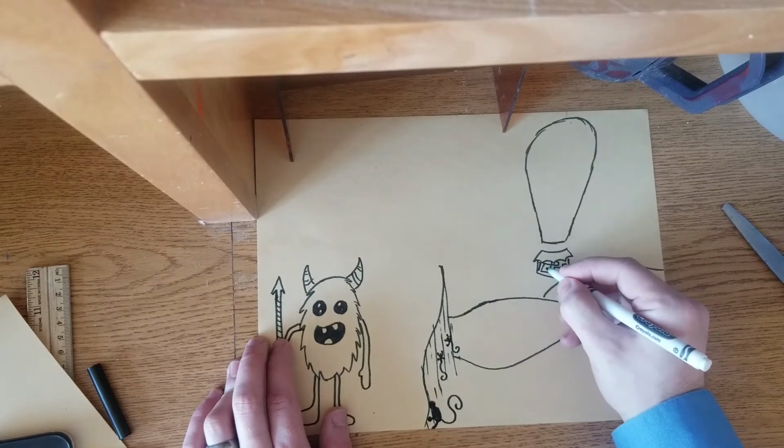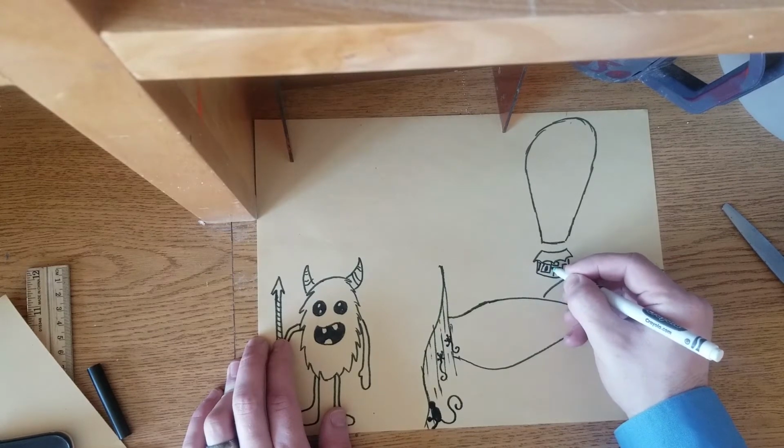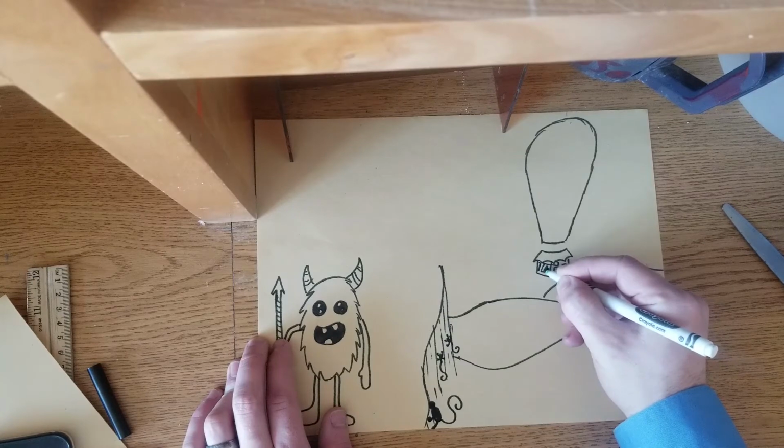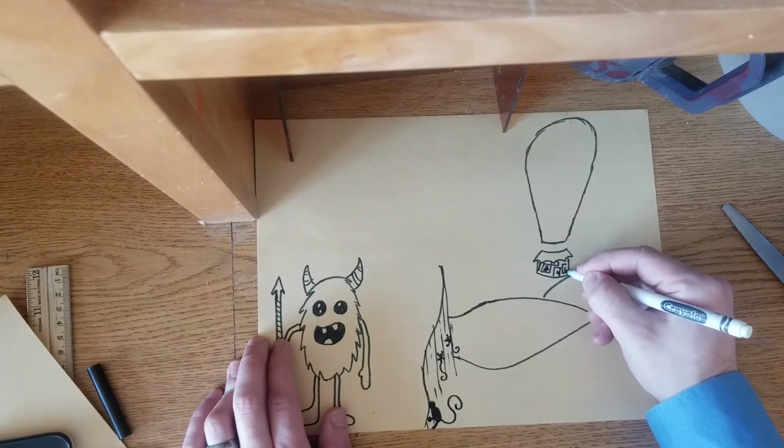I'm going to put some shadows of some other monsters inside of there. So I'll start doing this. And remember, when it's far away, it's not as detailed. So I'm going to put only a little bit of detail. Maybe put some little arms on there, some horns. Put another little monster in this window. This one's going to have some bigger horns.